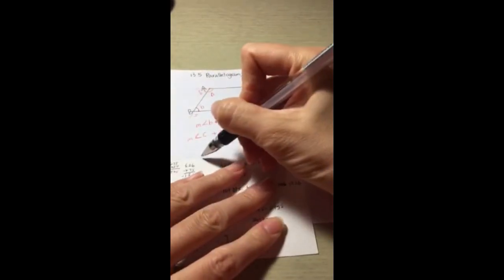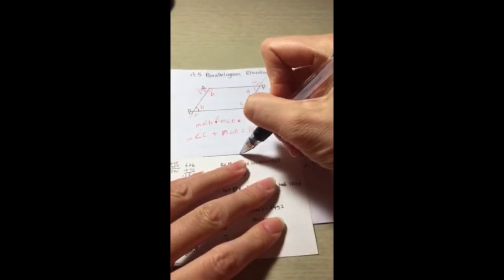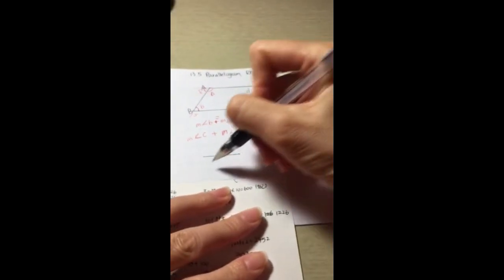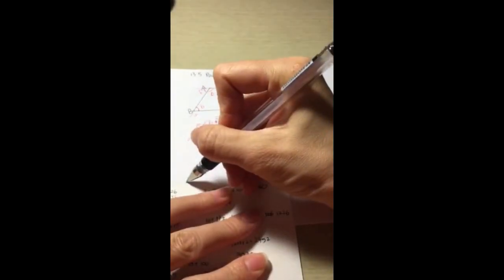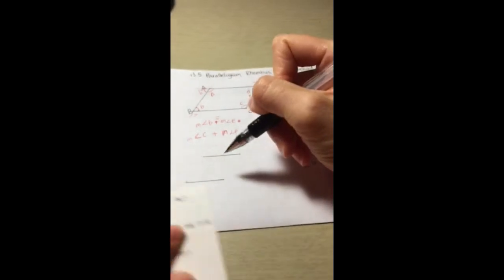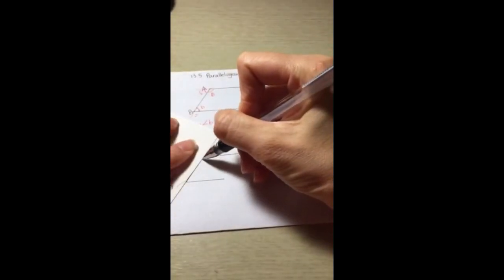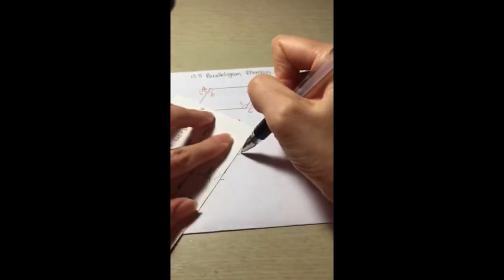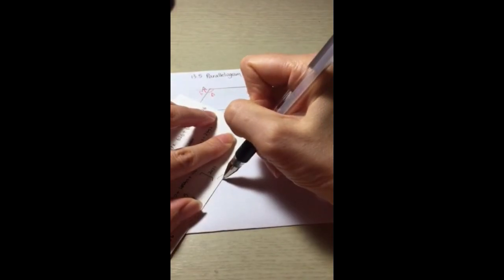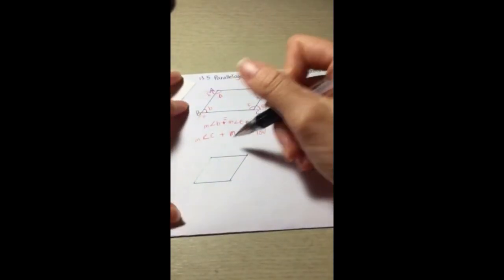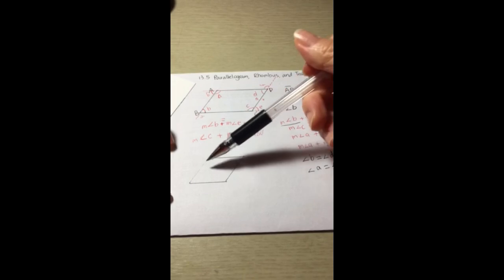I don't know if I can quickly draw a parallelogram without a good ruler. Okay, it doesn't look too bad. So a rhombus is a parallelogram with 4 equal sides.